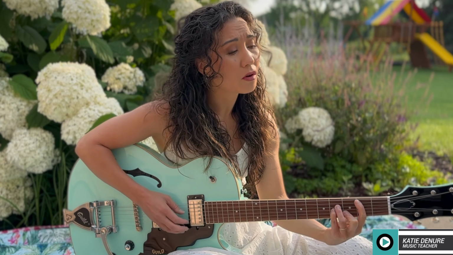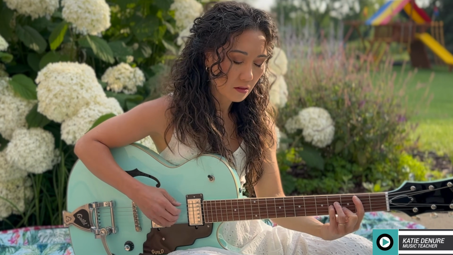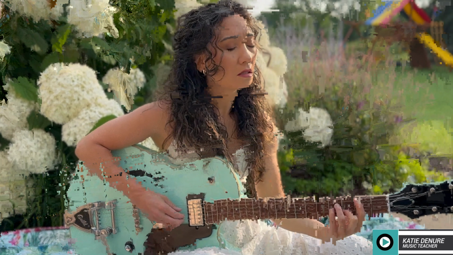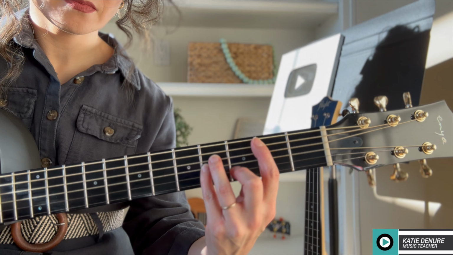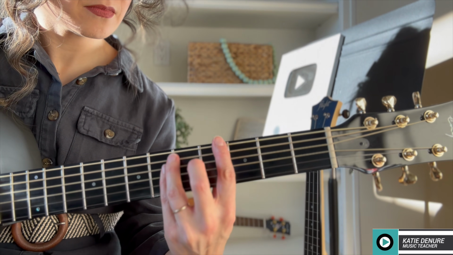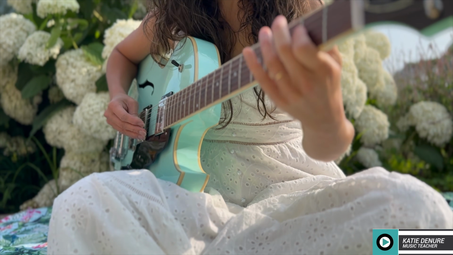2, practice common chord progressions. Work on common chord progressions like 1, 4, 5, or 1, 5, 4, and so on. The more you practice, the more natural it will feel. And 3, use it in real situations. Try using the system in your next rehearsal or jam session, and you'll quickly see how it becomes second nature.